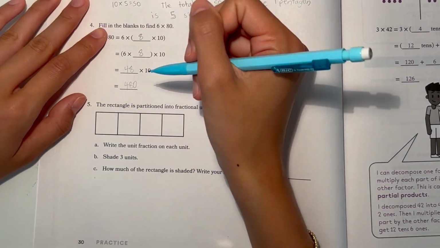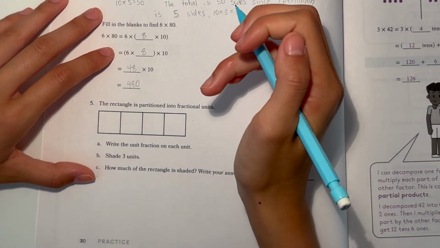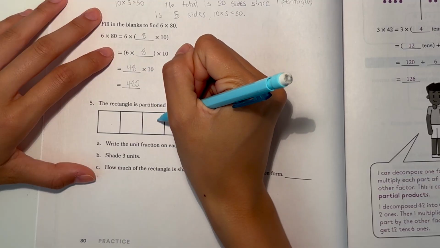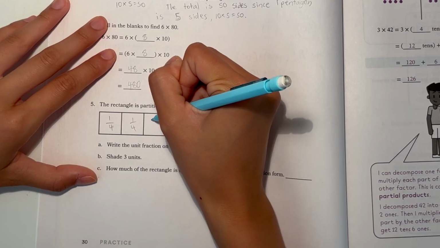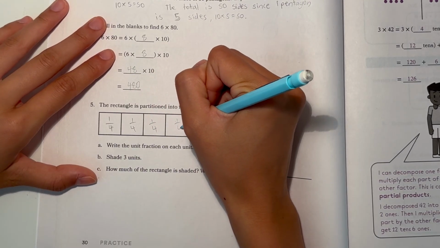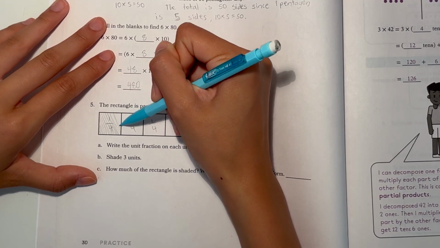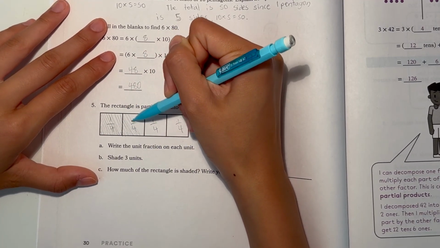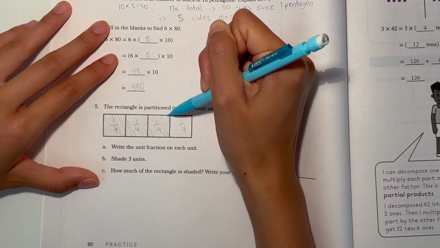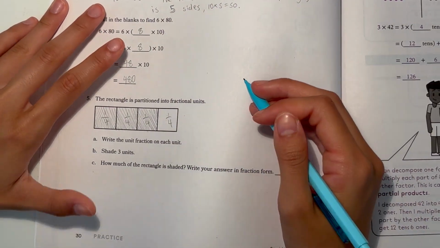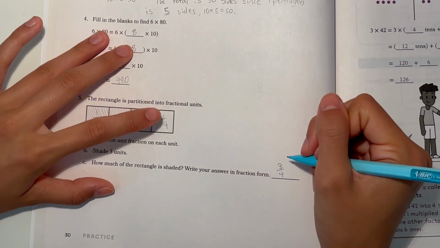Okay. Now number 5, the rectangle is partitioned into fractional units. Write the unit fraction on each unit. It's partitioned into 4 equal parts, so each part is 1 out of 4 pieces, 1/4. Now shade 3 units. 1, 2, 3. How much of the rectangle is shaded? 3 out of the 4 parts, 3/4 are shaded.